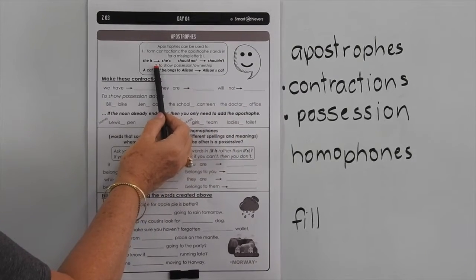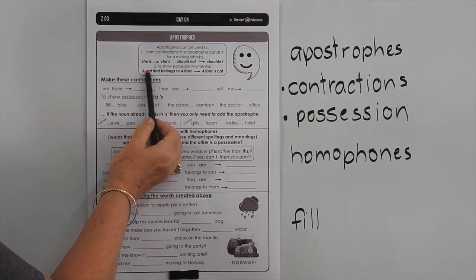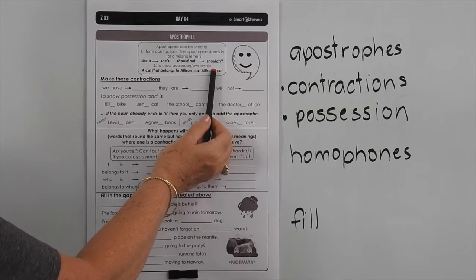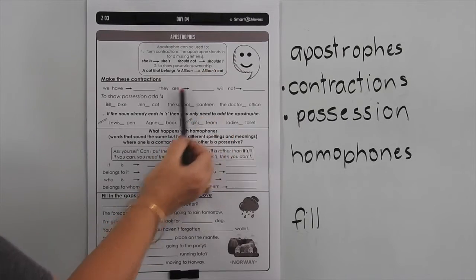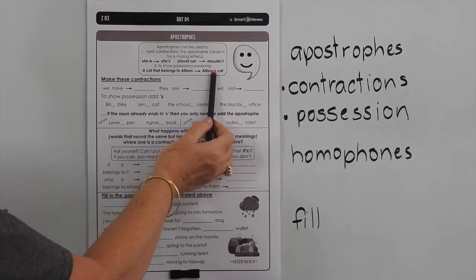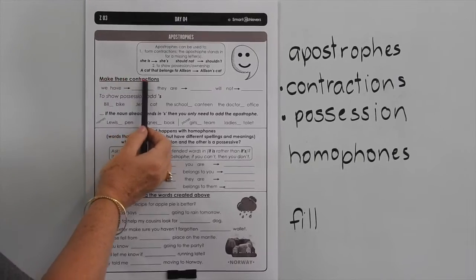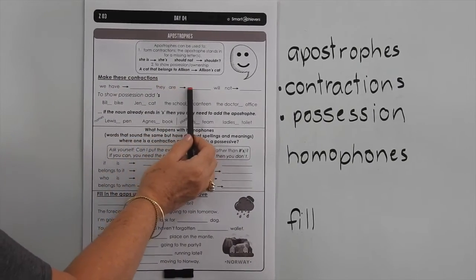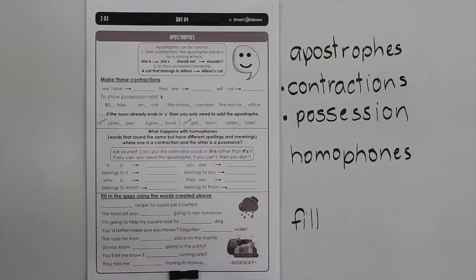So apostrophes can also be used to show possession or ownership. So a cat that belongs to Alison would be Alison's cat. If we don't put the apostrophe in, we're saying that there's lots of Alisons, and that's incorrect. So it's very important that you use the apostrophe when appropriate. So make these contractions. We are will go to we've, they are will go to they're, and will not will go to, a tricky one for you to work out.